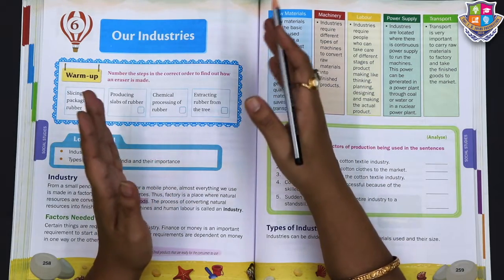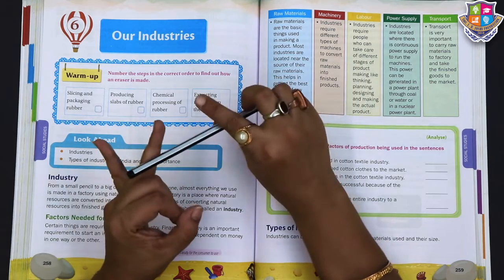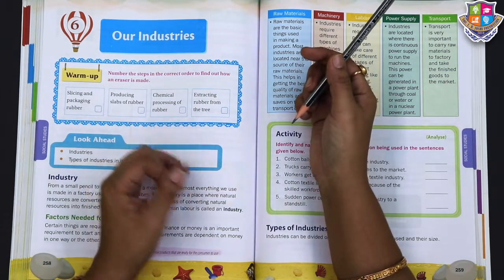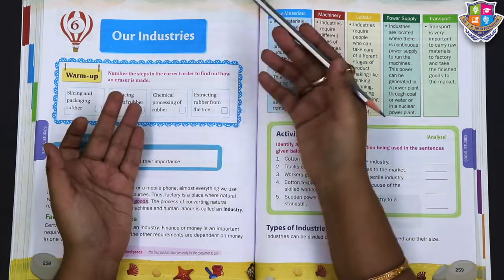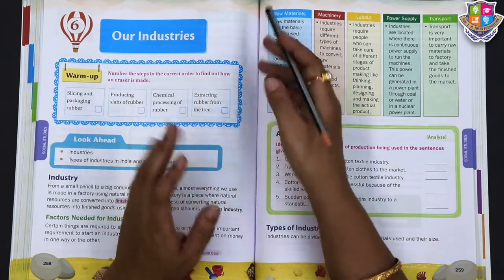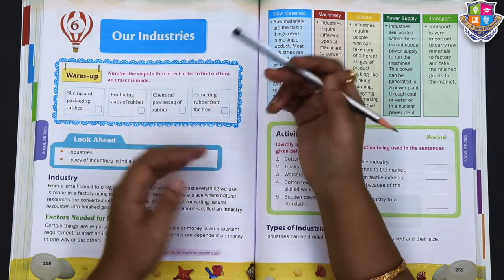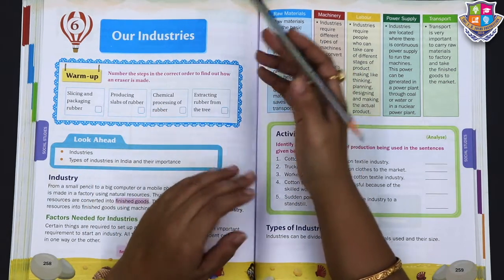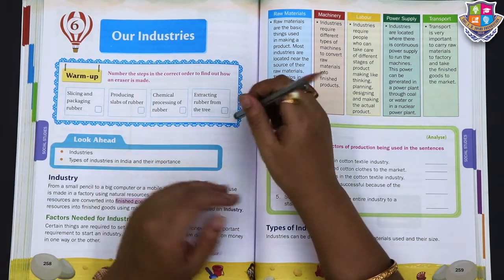We have many industries: sugar mill, textile industry, food industry, and many raw material industries are also there. So today we are going to learn about the industries in this chapter.